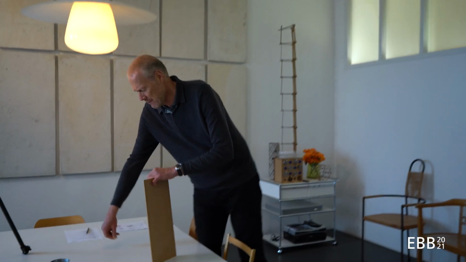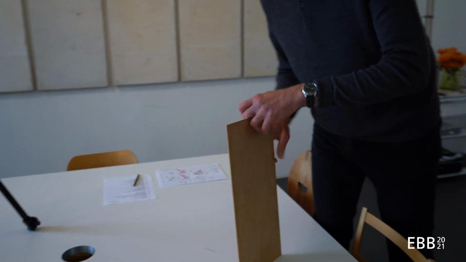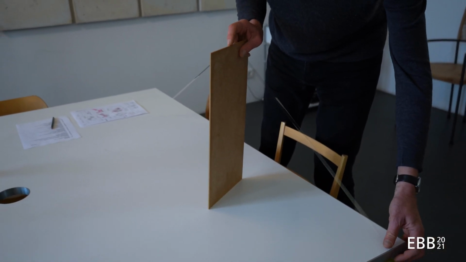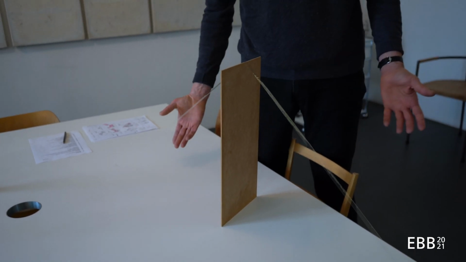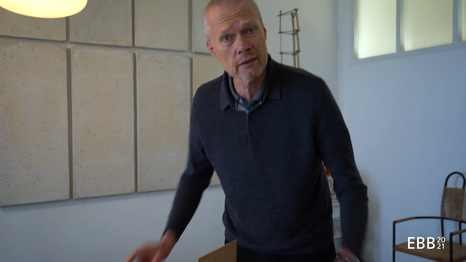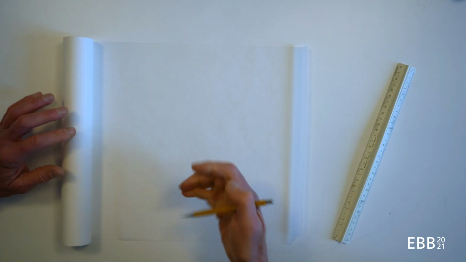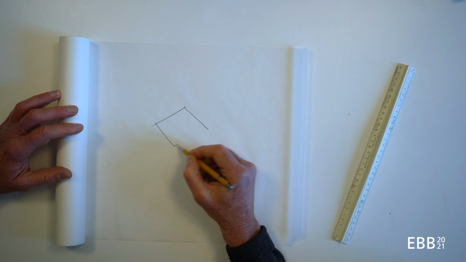I have some adhesive tape here, and I will scotch it to the table, and then I will tie it to the other side, and then it will stand up and it won't fall over anymore. This is because I created triangles on either side. So the basic construction would be a box.